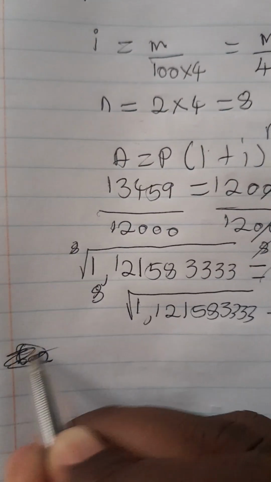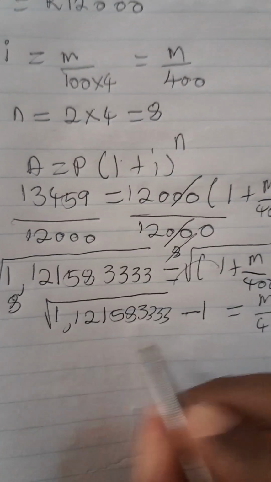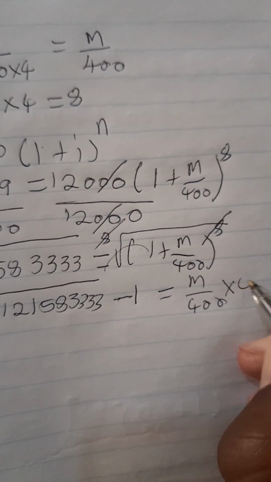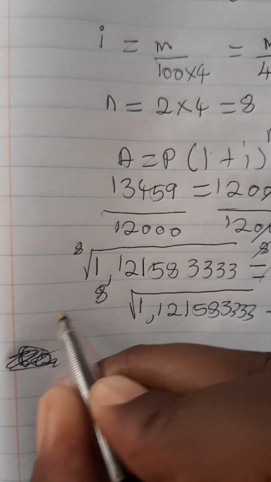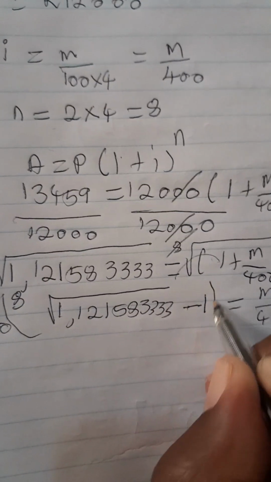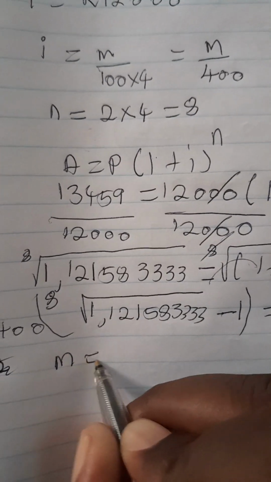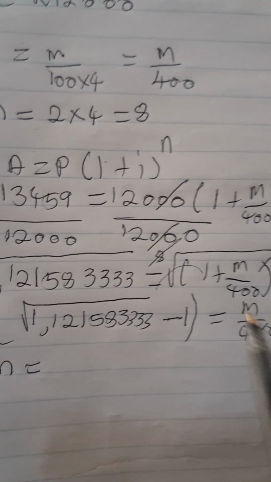So we'll go to 6.2 after this. Let's work out this first. So we can multiply both sides by 400 in this case, so that we get rid of the fraction. This and this, they cancel. Then let's punch our calculator.